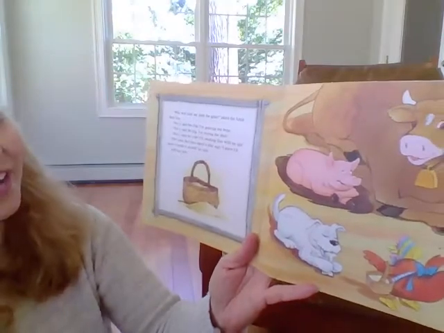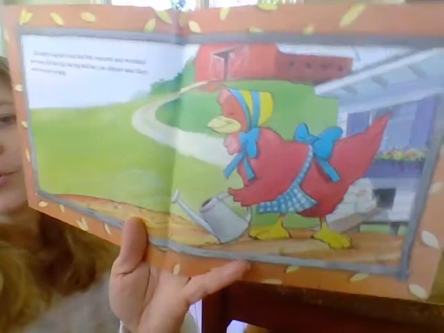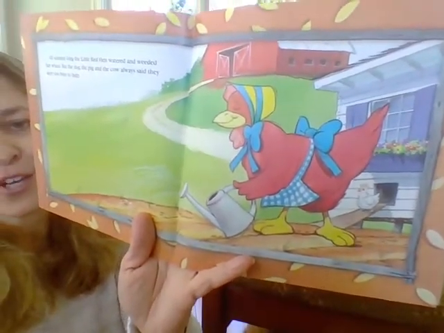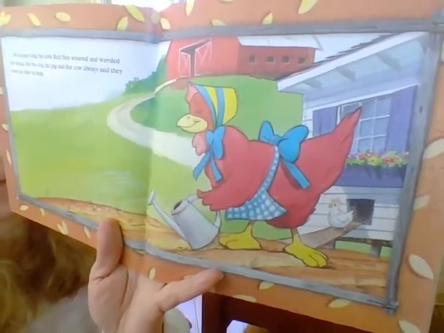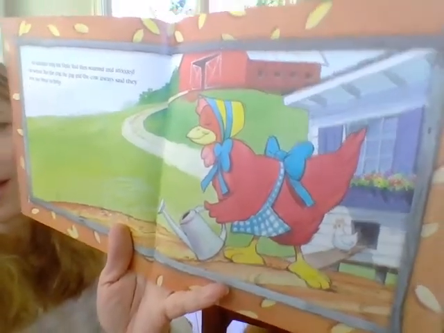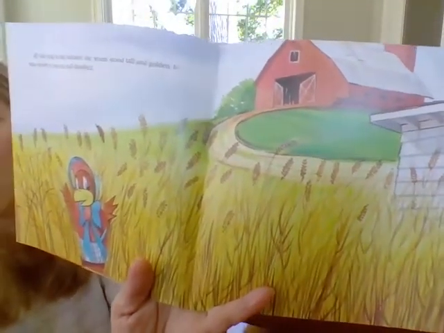It appears that the animals are talking, so I'm guessing that this is definitely a fiction story. Animals don't really talk to each other. Here we go. Wearing clothes, another characteristic of fiction. Animals are wearing clothes and doing human characteristics, doing things that humans do, because humans water plants, not hens, with a watering can. Oh, and she looks like she's in a field of wheat. She's definitely on her farm.